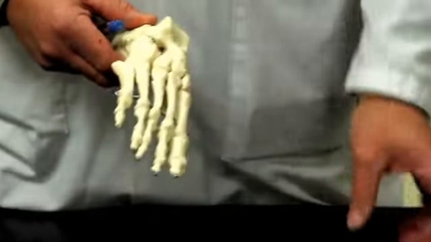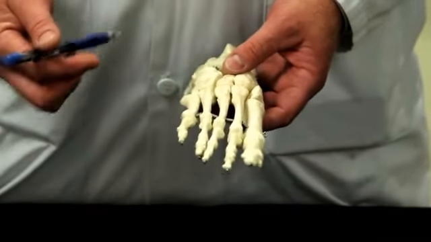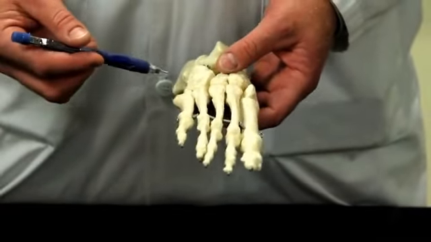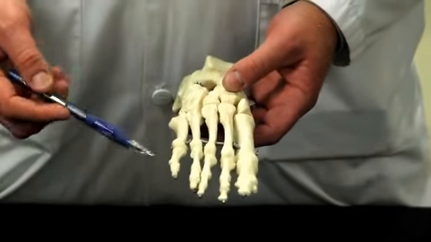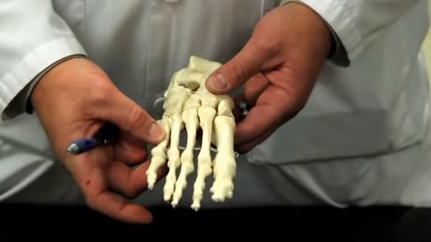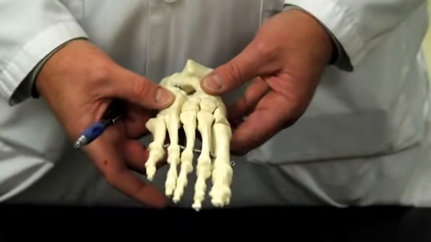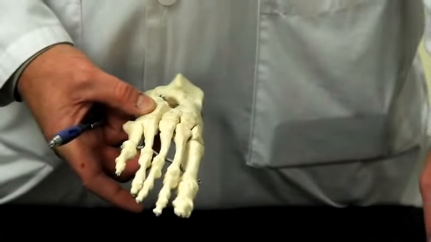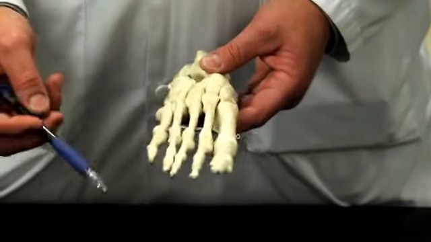Like we saw in the hand, we saw 2 bones that were articulating most medial with the pinky and the ring finger. Here we see the pinky toe here, the 5th metatarsal, the 4th metatarsal, both articulating with one single bone, just like we saw in the hand with that hamate. This would be called the cuboid bone. We'll discuss that in a minute.